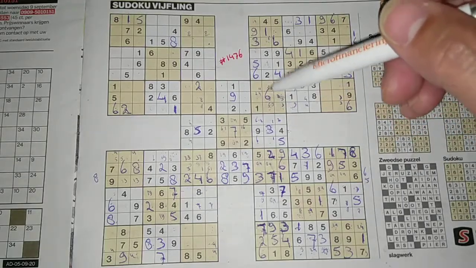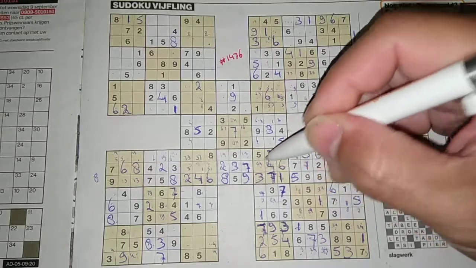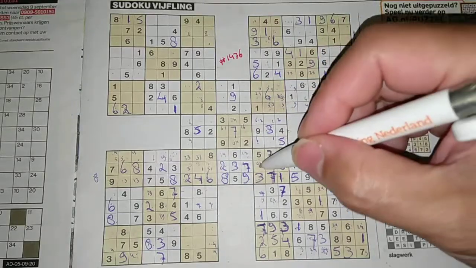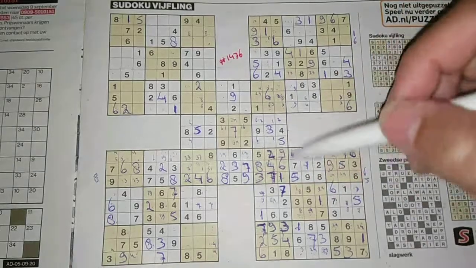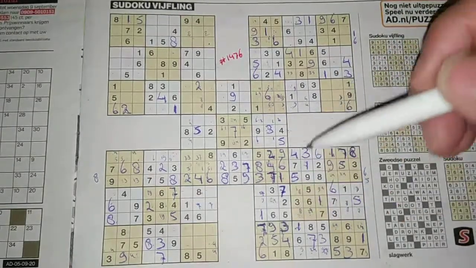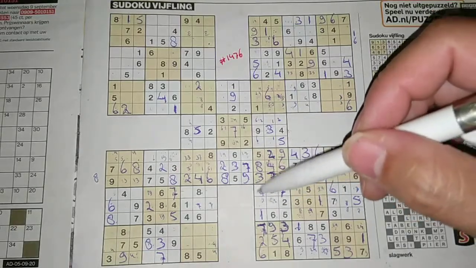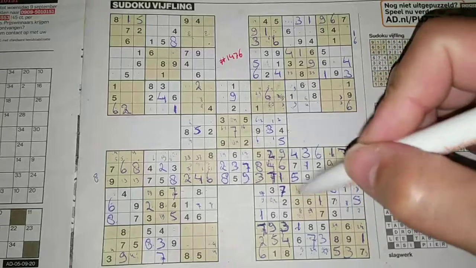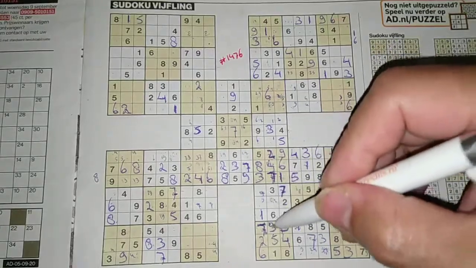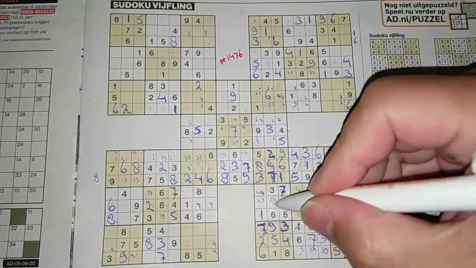We have a 5 and a 9. So the only place for the 4 should be here. And this should be the 8. Alright, so we have solved this. So we can solve the whole puzzle. We have a 4 now, so this can be a 4. So the 4 goes together with the 9 here. So this should be an 8 in this column.